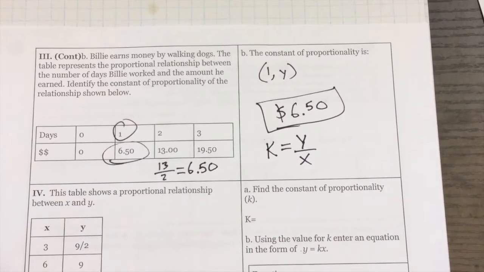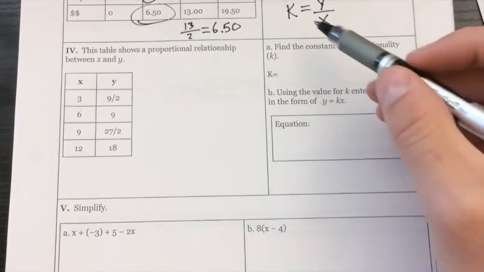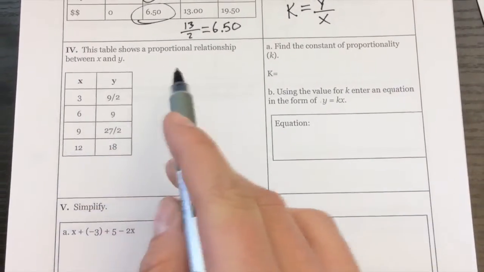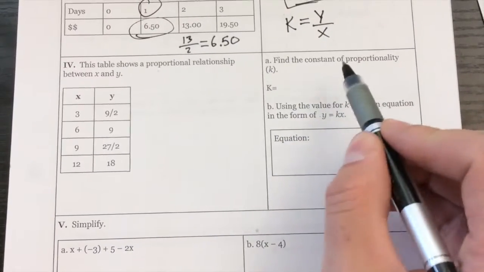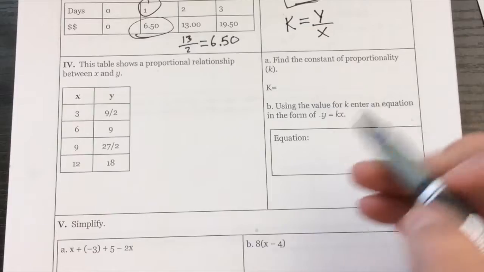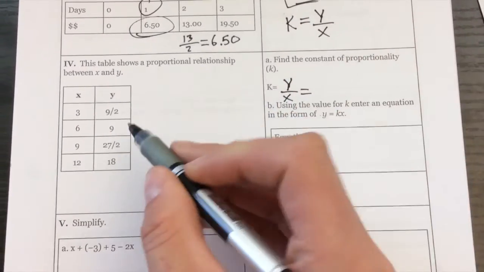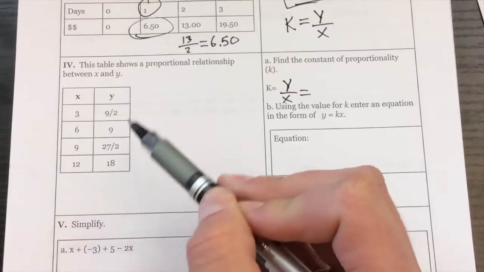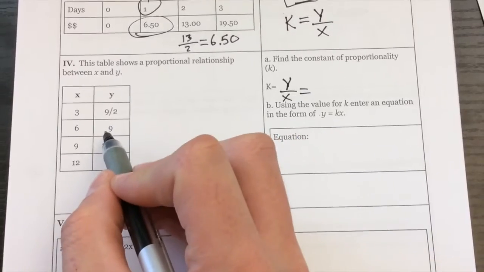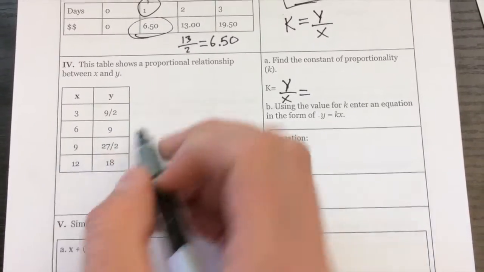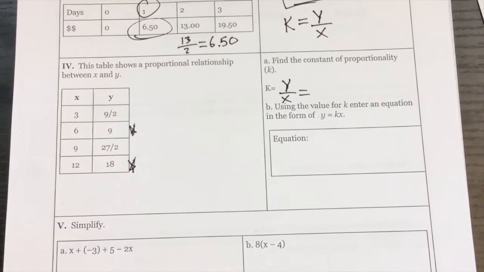Let's go to standard 4. All right, standard 4. Speaking of k equals y over x, we're looking at a proportional relationship here. And again, we're going to find the constant of proportionality, or the unit rate. And we just said you can do that by taking y and dividing by x. So I can take any point here in this table and divide the y by x. And just to prove that point, I'm going to do it a couple times. I would probably use these ones that have whole numbers here. So I'm looking at this one, and I'm looking at this one. The fractions are okay, but they just get a little messy.